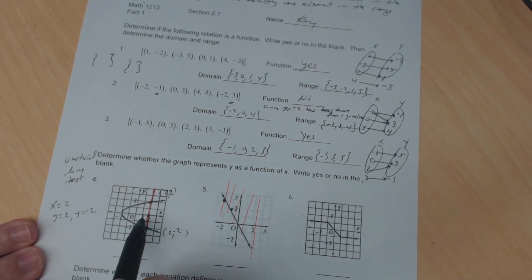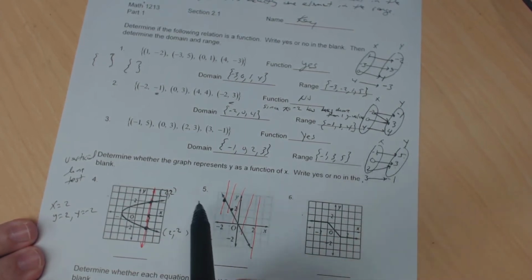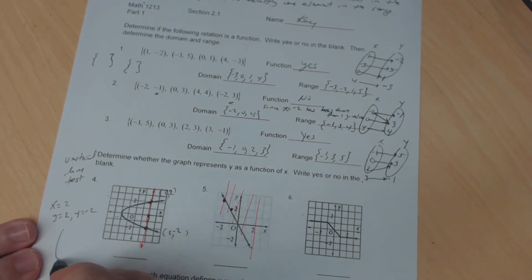All right, so since the vertical line crossed the graph twice here, that means that if I were to use this mapping, when x is 2, I get a y value of 2, and I get a y value of -2. So notice there are 2 rays extending from this x coordinate.